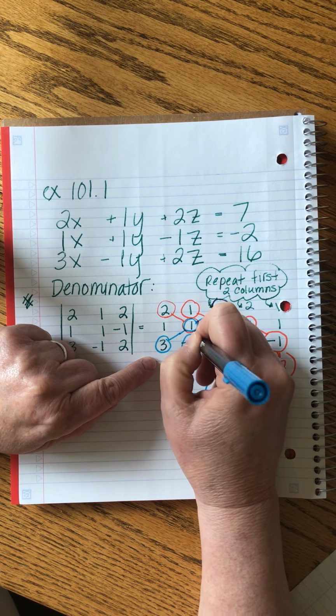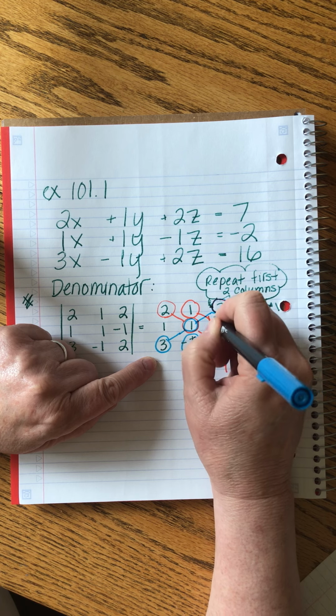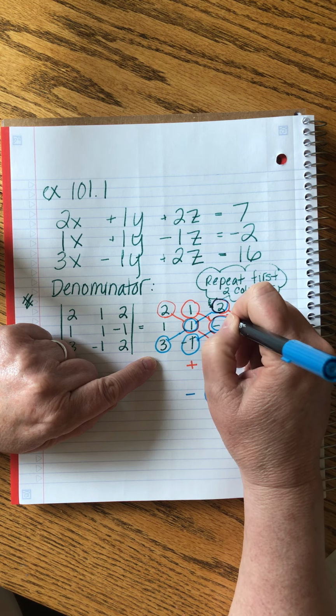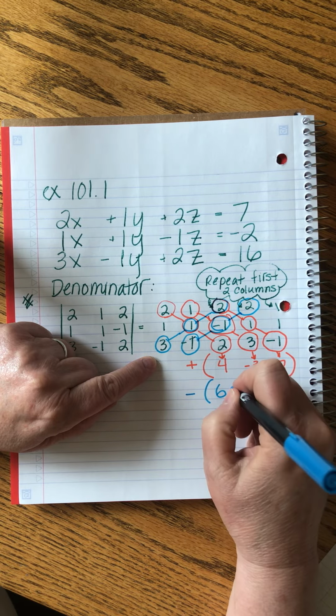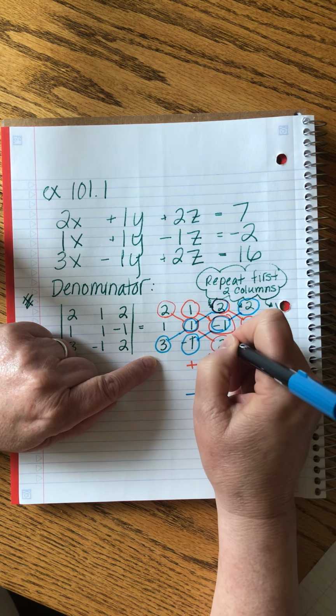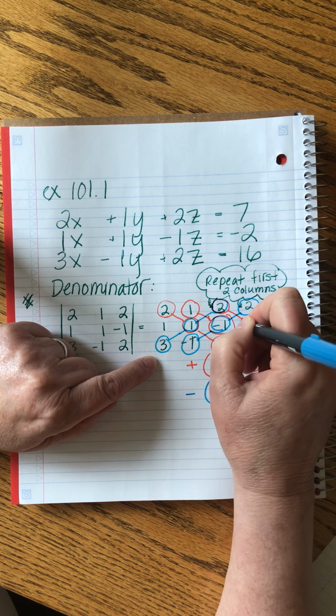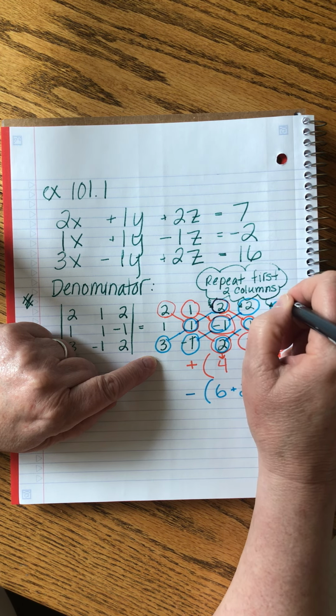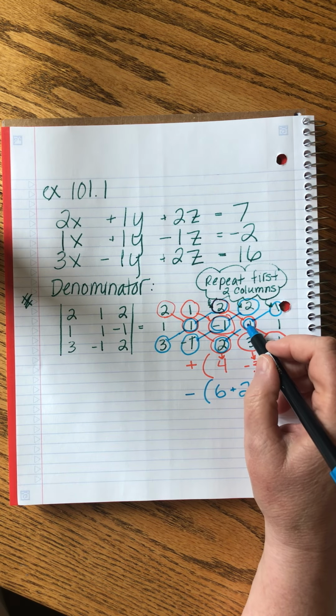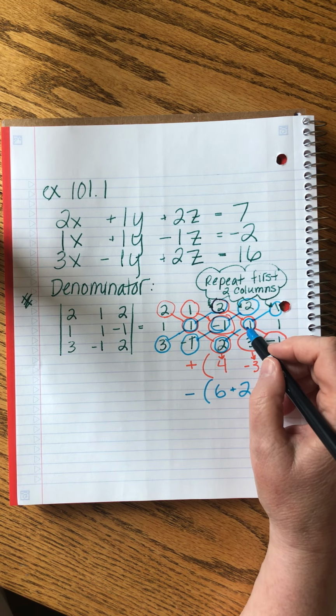And then minus 1 times minus 1 times 2. Those cancel. This is a plus 2. And then here, 2 times 1 times 1, sorry, it's times, 2.